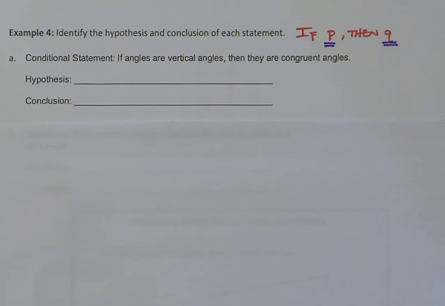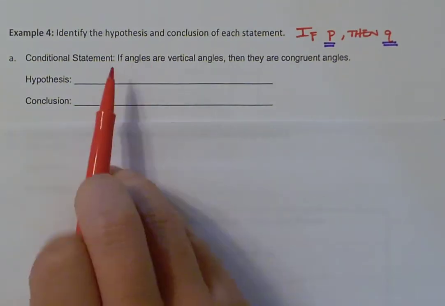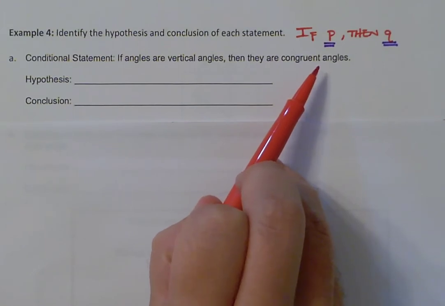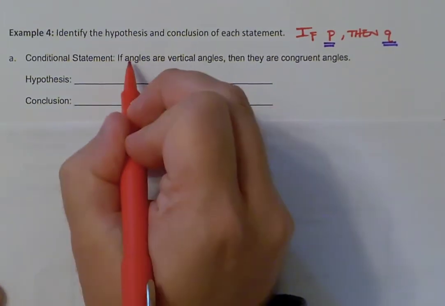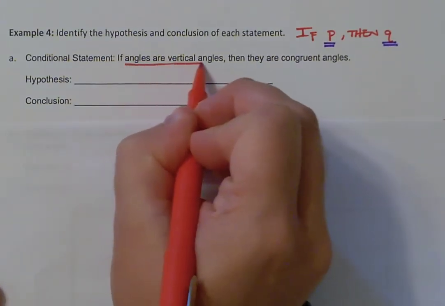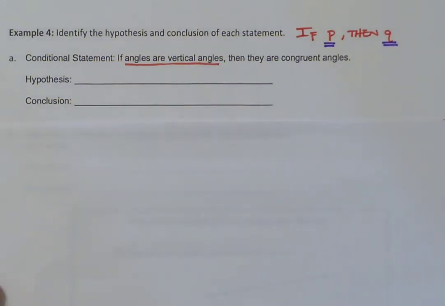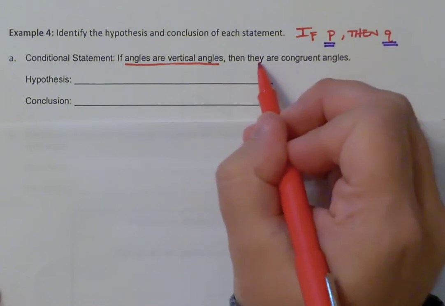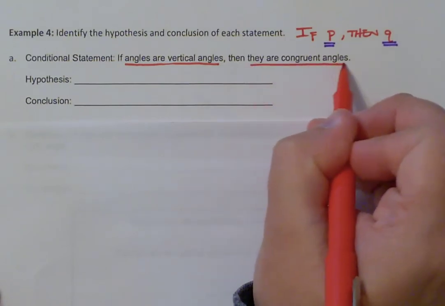So, for example, for this problem, for part A, if angles are vertical angles, then they are congruent angles. So, the statement after if is angles are vertical angles, and then the statement after then is they are congruent angles.